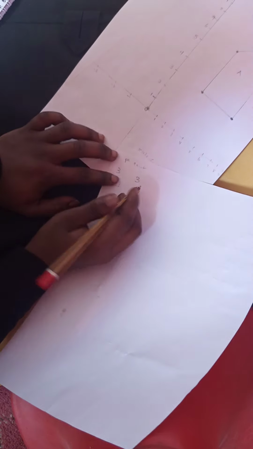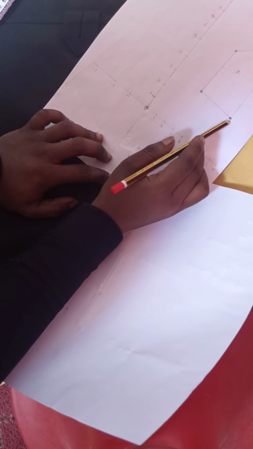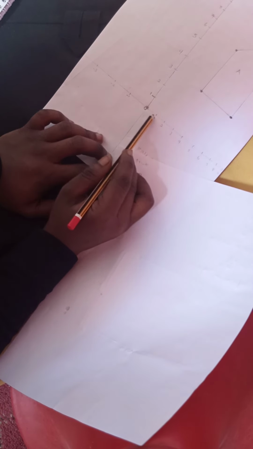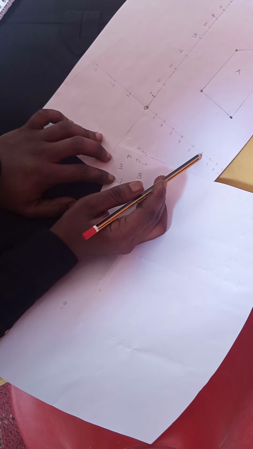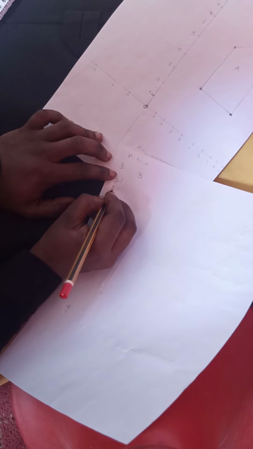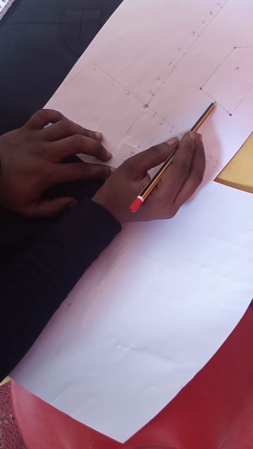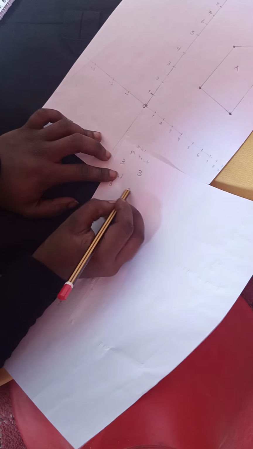So where do we have our second point on the x-axis? On the x-axis, we have our second point on number 6, and we'll trace it down to the y-axis. So it is on number 3 on the y-axis. So let's go check the third point out.